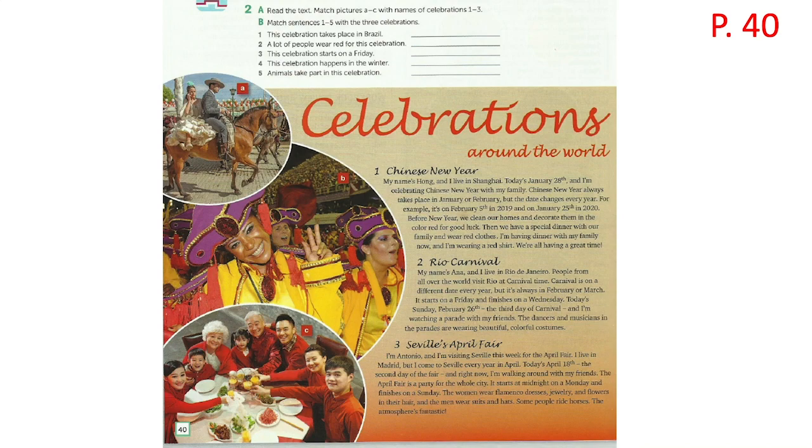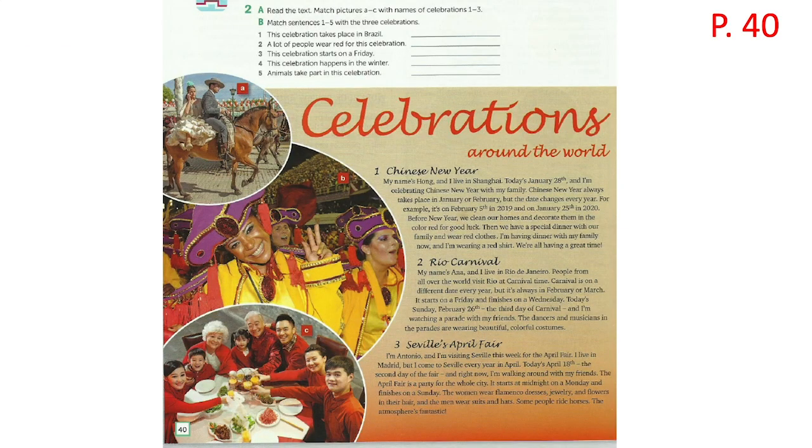Number 3, Seville's April Fair. I'm Antonio, and I'm visiting Seville this week for April Fair. A fair is like feria in Spanish. I live in Madrid, but I come to Seville every year in April. Today is April the 18th, the second day of the fair, and right now I'm walking around with my friends. The April Fair is a party for the whole city. It starts at midnight on Monday and finishes on Sunday. The women wear flamenco dresses, jewelry, and flowers in their hair, and the men wear suits and hats. Some people ride horses. The atmosphere is fantastic.